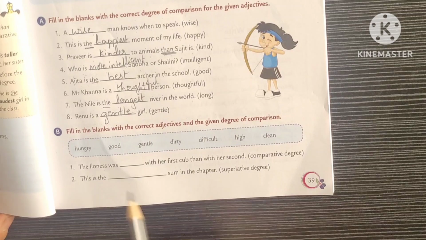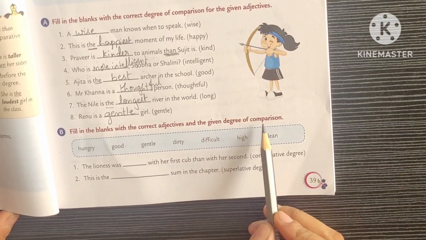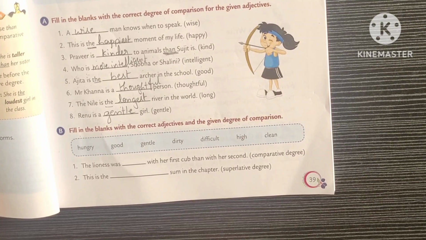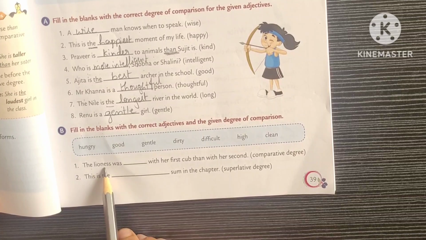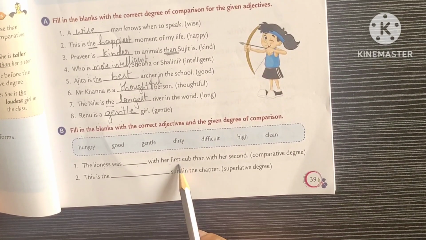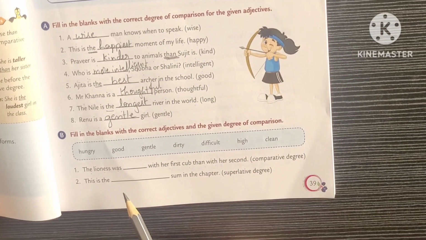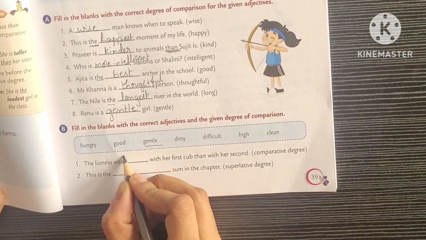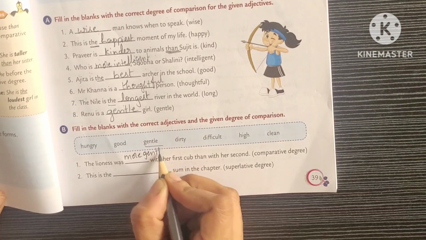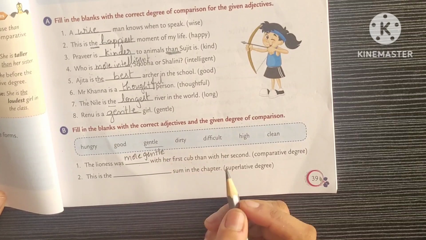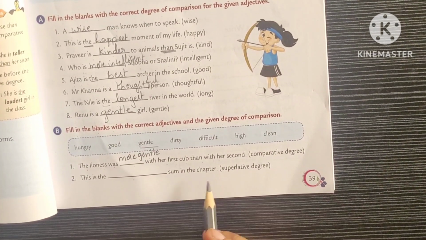Next. Fill in the blanks with the correct adjectives and the given degrees of comparison. The lioness was dash with her first cub than with her second. Comparative. The lioness was more gentle. This is the dash sum in the chapter.